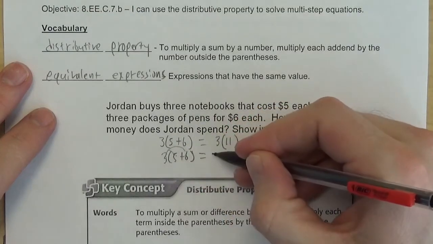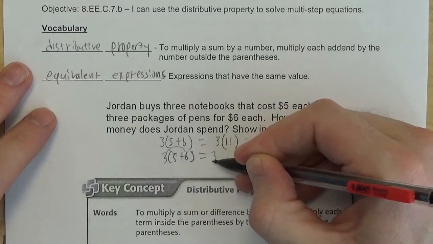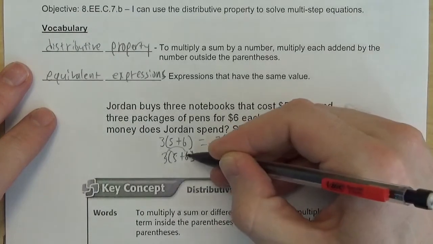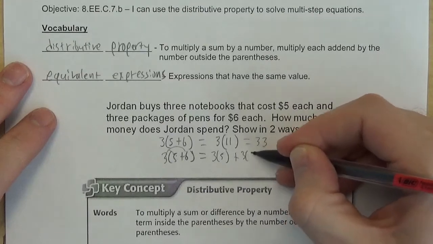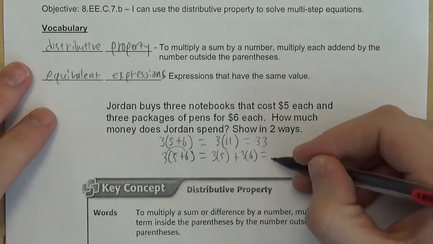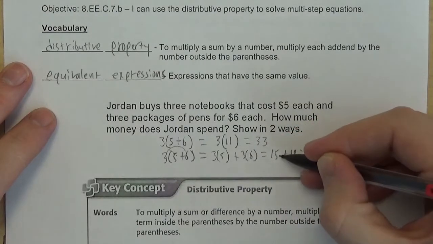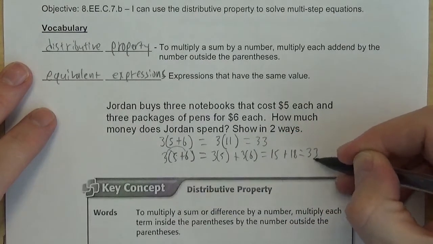So 3 times 5, and we could literally write this out kind of step by step. 3 times 5 plus, since there's a plus on there, 3 times 6. 3 times 5 is 15. 3 times 6 is 18. And 15 plus 18 is 33.